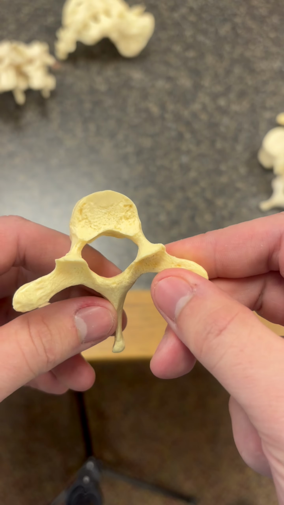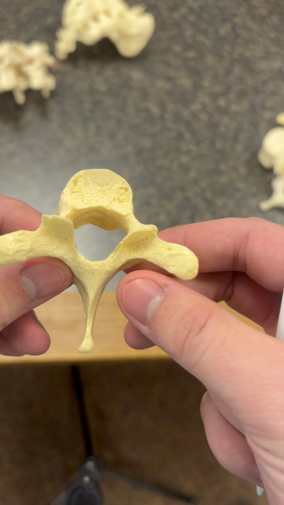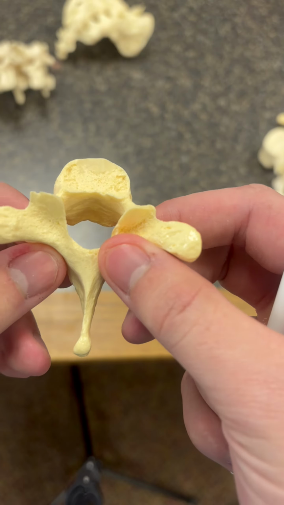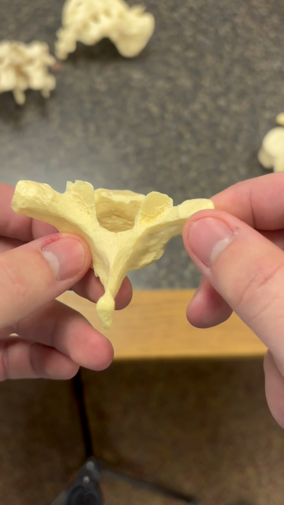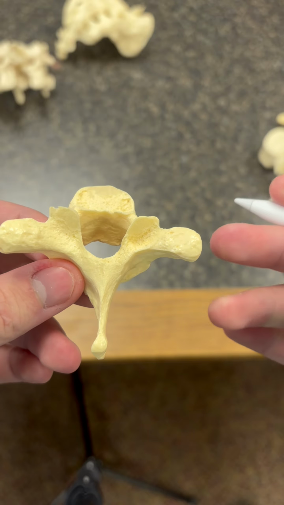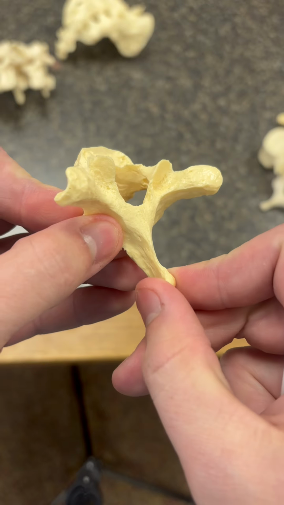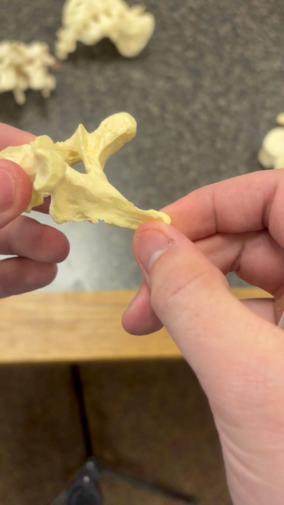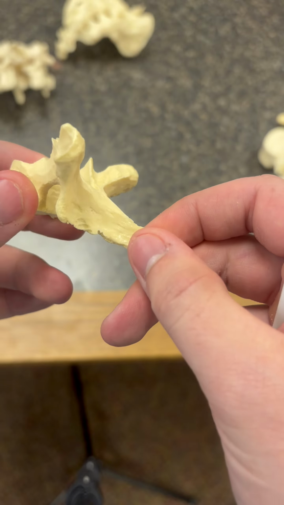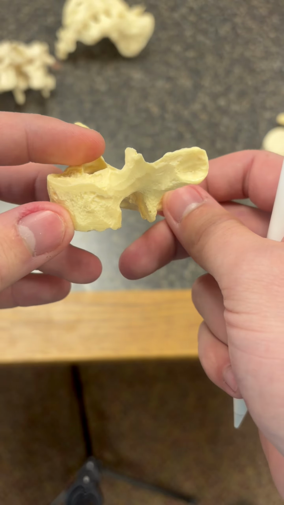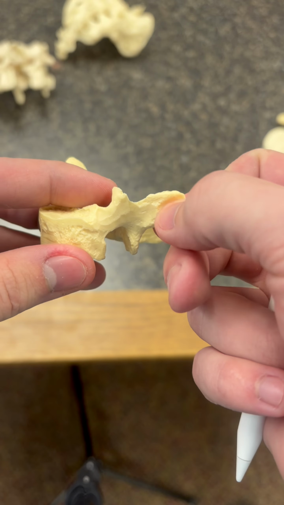So our next is going to be our thoracic vertebrae, and the typical thoracic is from T2 to T8. And it's going to have everything just like the regular cervical, except the spinous process isn't going to be bifid anymore. It's just going to be one long piece. But then if you'll notice here, you have these little grooves here.